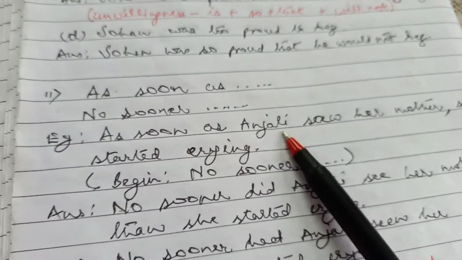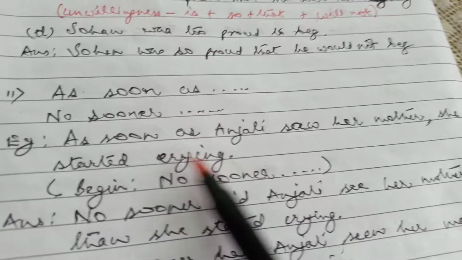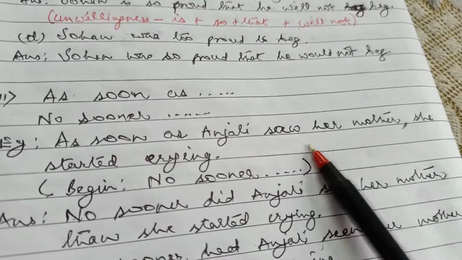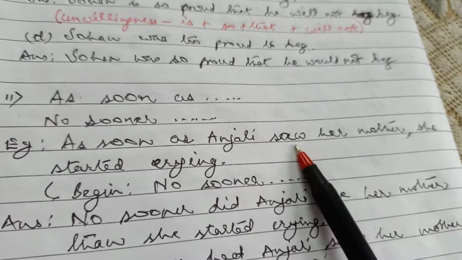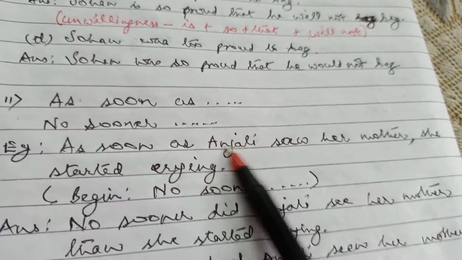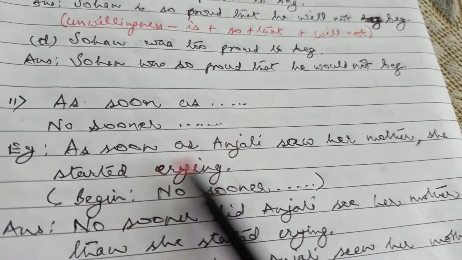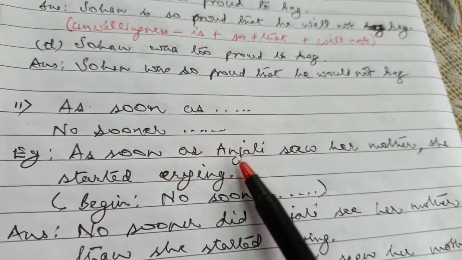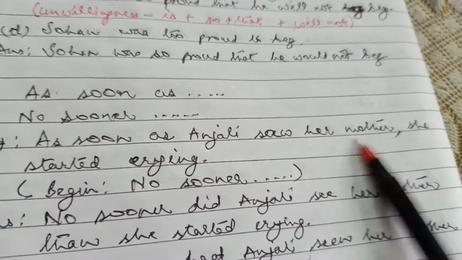Now the example says, "As soon as Anjali saw her mother, she started crying." Once again, "As soon as Anjali saw her mother, she started crying." Now when "as soon as" is used, the verb is in the past, "saw". The character can be anyone; I have just taken the name of Anjali, which is just a name.